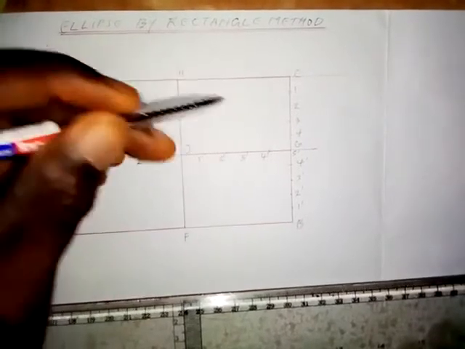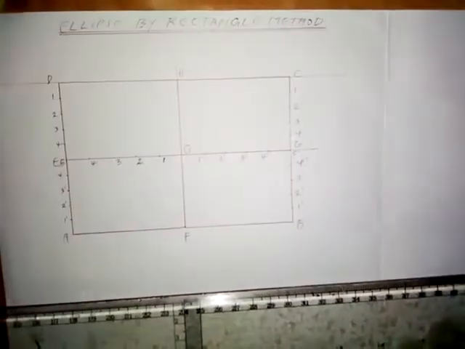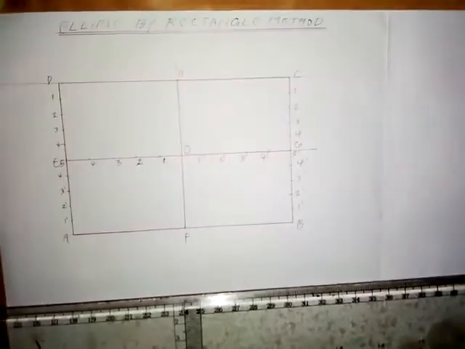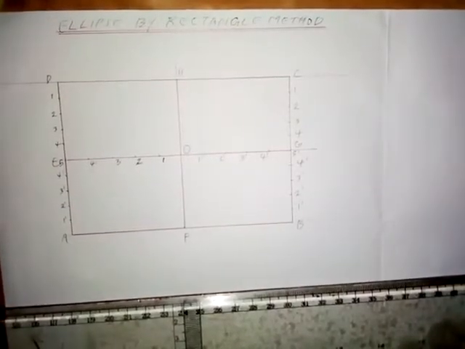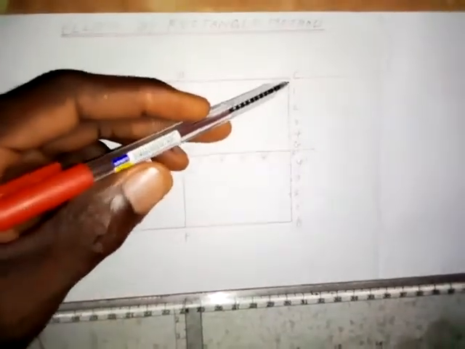Now, having constructed the rectangle, whether you are given the rise and span or you are given the major axis and minor axis, you don't have to worry about that. I've told you. Rise is for the width, span is for the length, minor axis is for the width, and major axis is for the length of the rectangle.